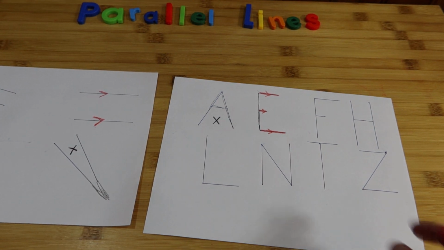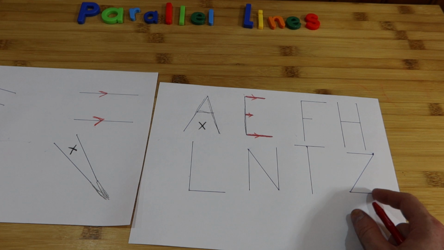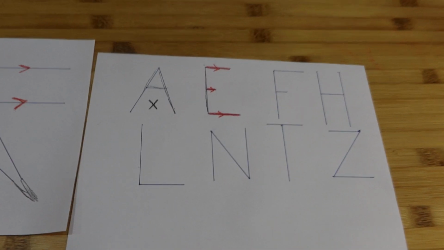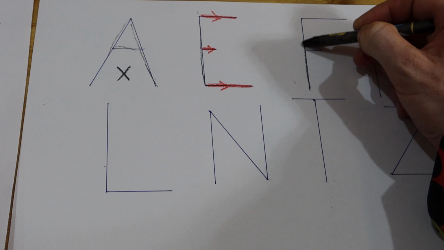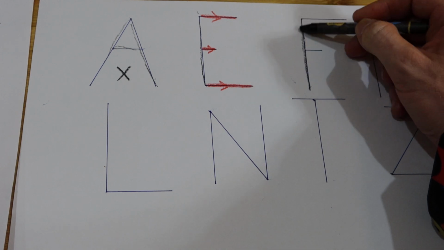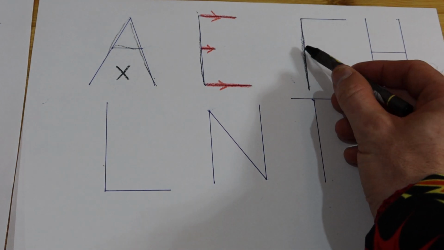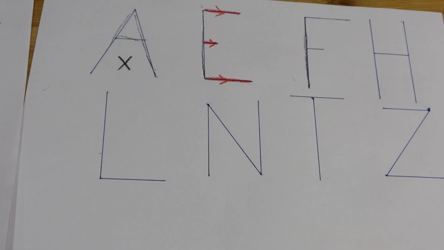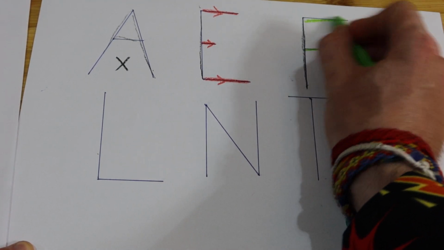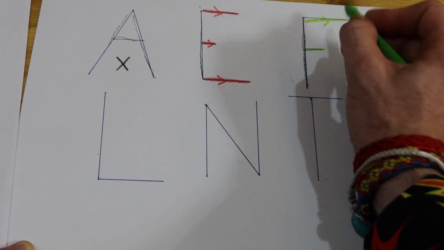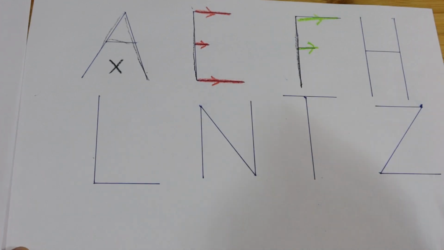Let's have a look at the letter F. Let's get a bit closer. We'll zoom out in a minute as well. Is this one parallel to any other line? No, it's not. What about this one? Yes, you've guessed it. Let's try and use a different colour. So this one is parallel to this one, and we can draw the parallel line symbol if you want.